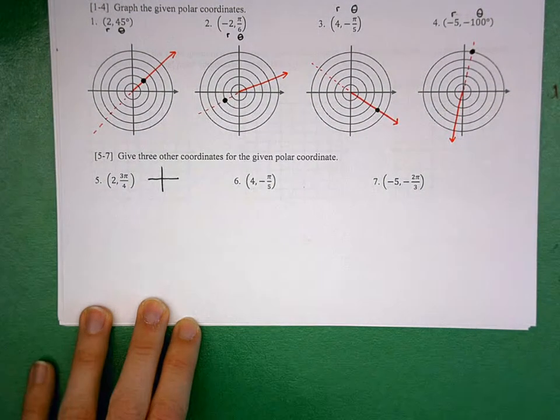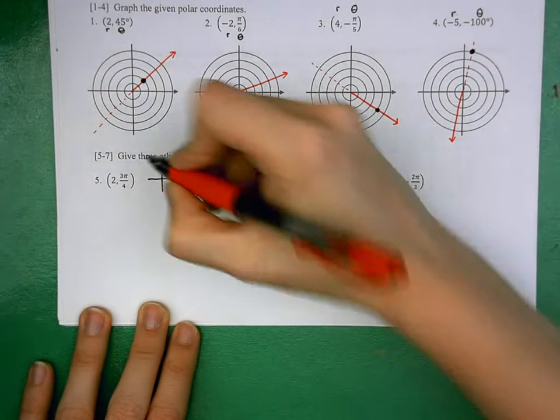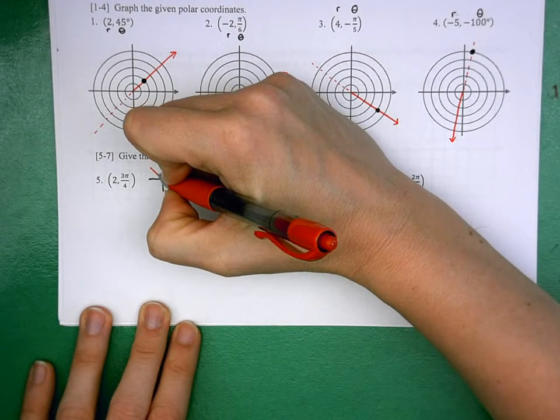Okay? Remember, 3 pi over 4 is your theta. So 3 pi over 4 is in the second quadrant. So there's my radial line.